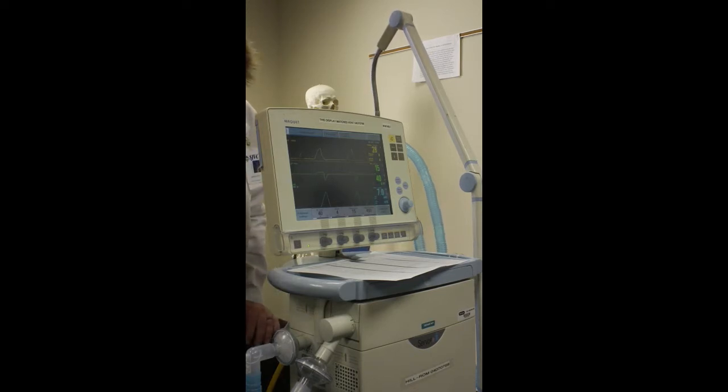I'm saying patient's oxygenation. Maybe, but ventilation. Remember, ventilation is our tidal volume and our rate. Tidal volume is a direct measurement of the volume that we delivered to the patient, the amount of air that was actually delivered to the patient.